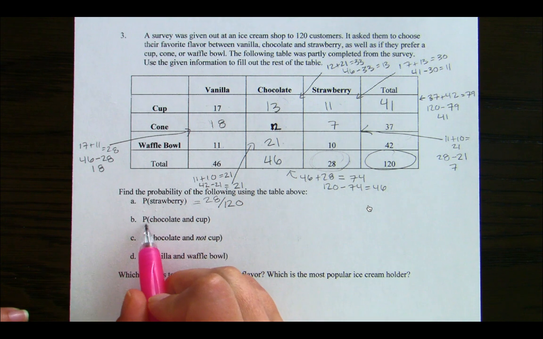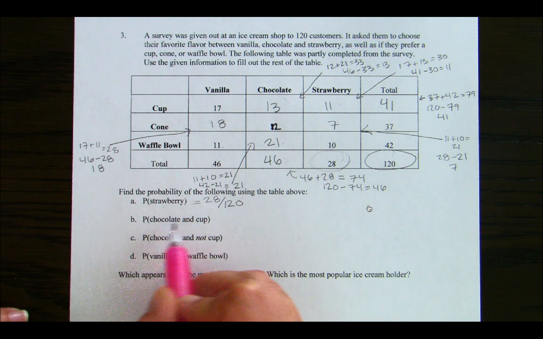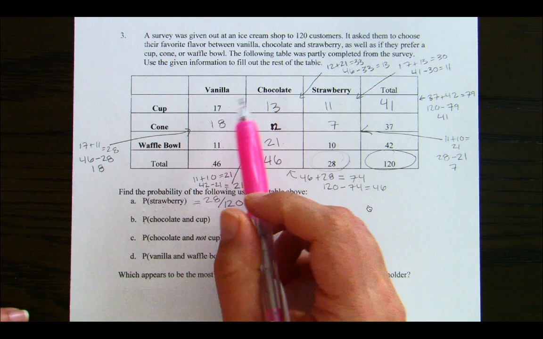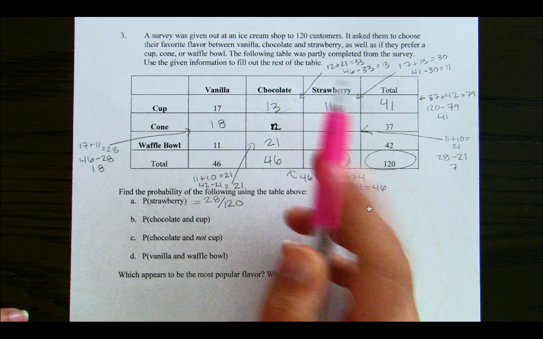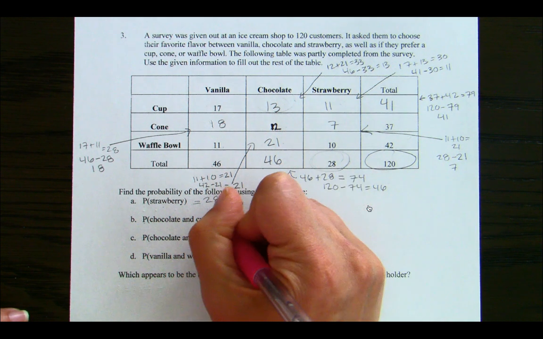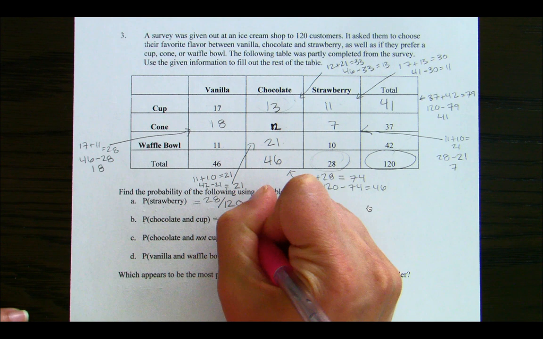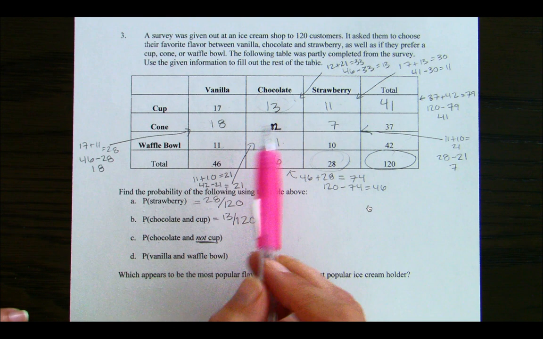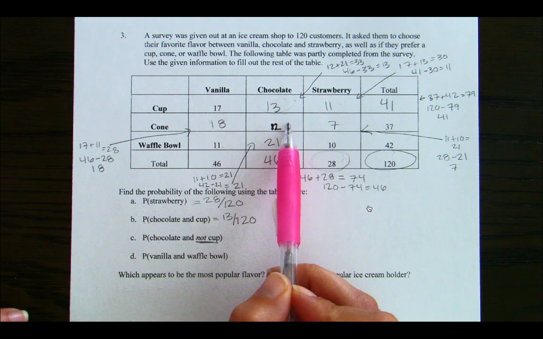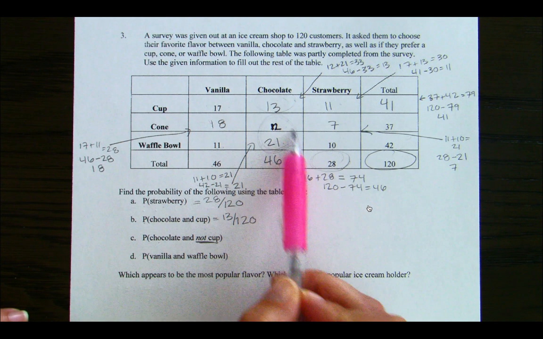The next one we have is the probability of chocolate and a cup. If it's chocolate in a cup, it's 13 out of the 120. Now I'm going to do the same. What about chocolate and not a cup? The ones that are not a cup in the chocolate column are 12 plus 21.